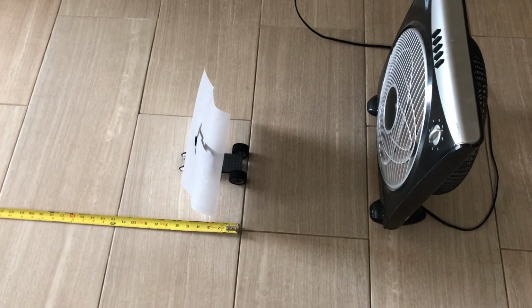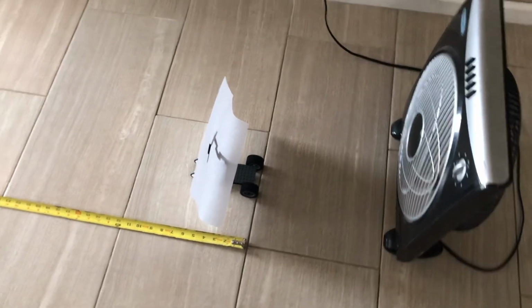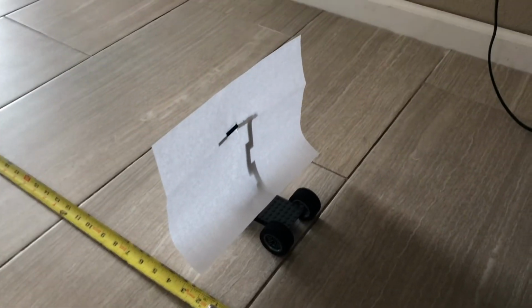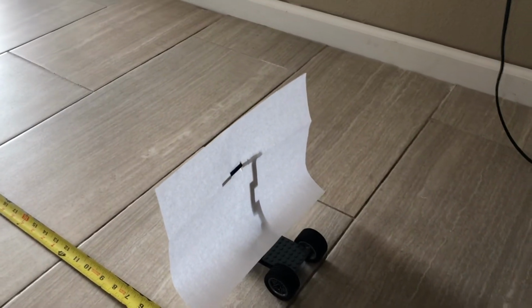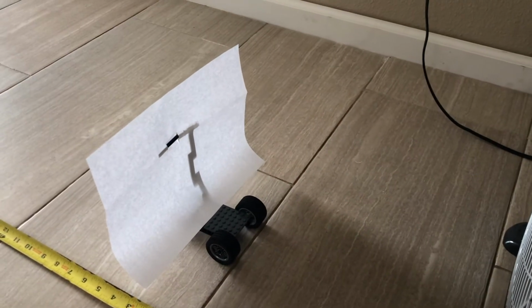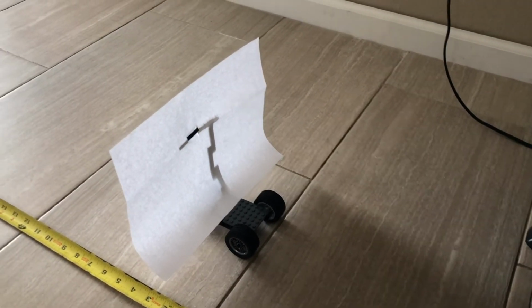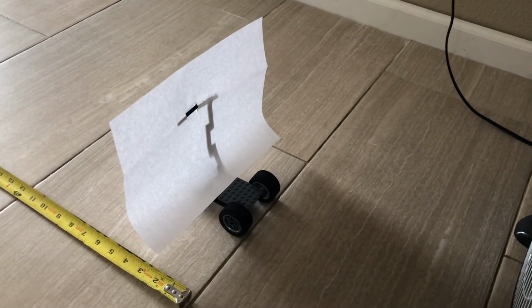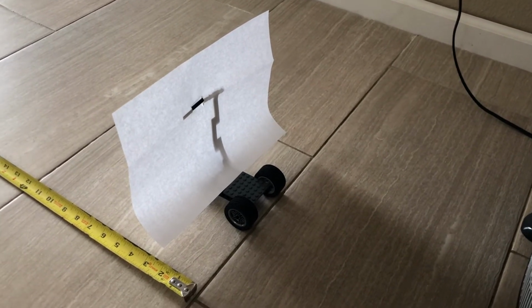Okay, now I'm going to test my second sail variation, and we're going to see if this sail travels further than the other one. So I'm going to do exactly the same thing: turn the fan on to the same setting for 5 seconds and measure how far it goes. And then we're going to repeat 3 times and take the average, and that will really give us an idea of how it compares to the other sail.